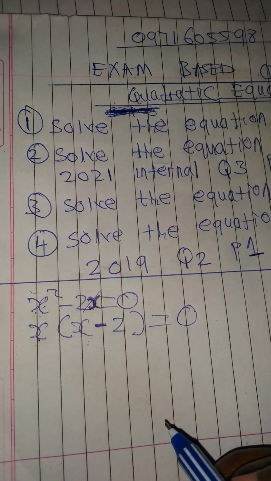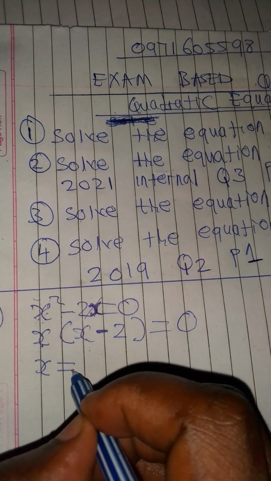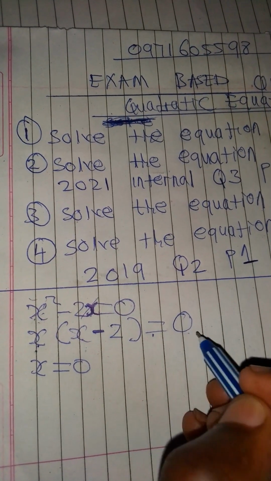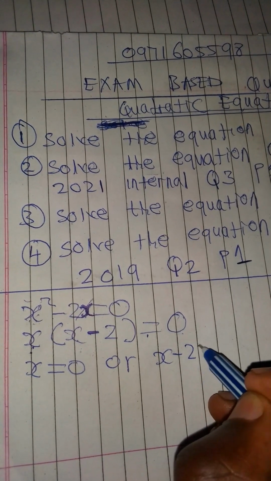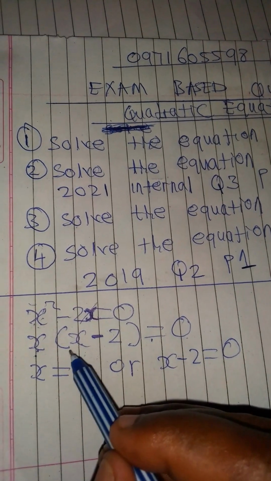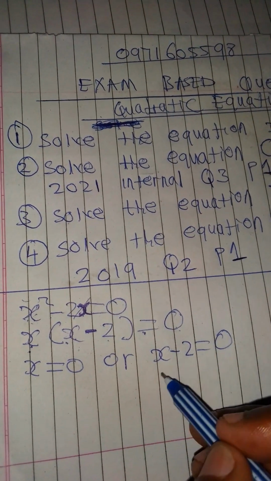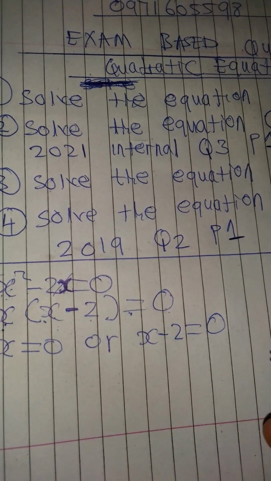From here, we use the zero property. We say x is equated to 0, so x equals 0, or x minus 2 equals 0. Now, these are unlike terms, we cannot add or subtract.